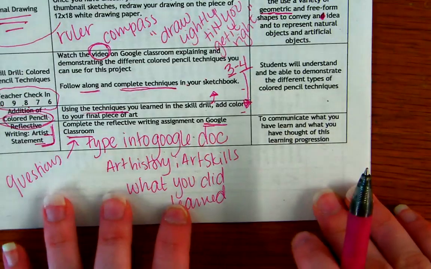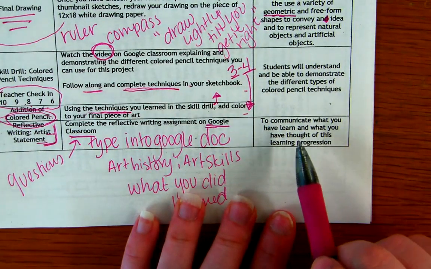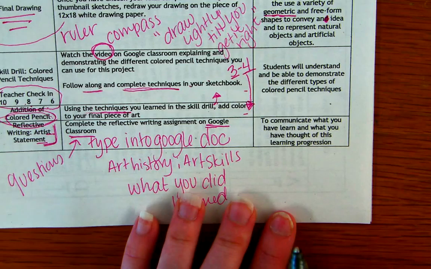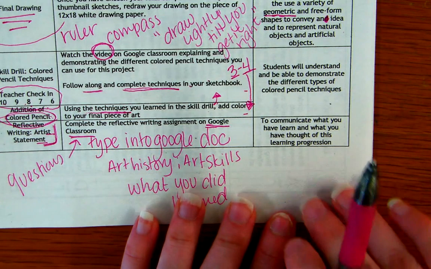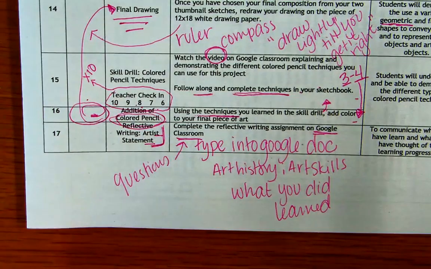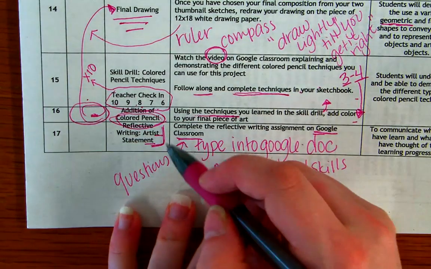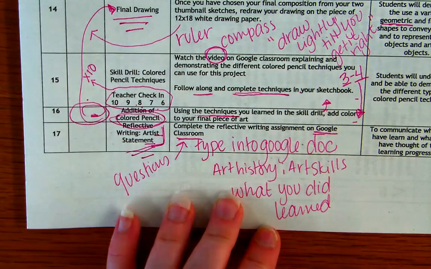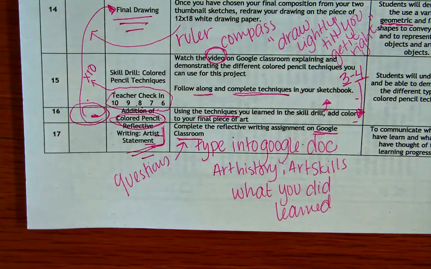And your learning objective is to communicate what you have learned and what you have thought of this learning progression, of this project, of everything we did. Once you have completed your reflective writing, you are done. This project is complete, and you get to move on to the next one.